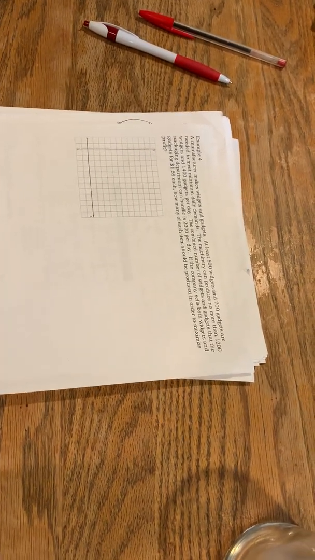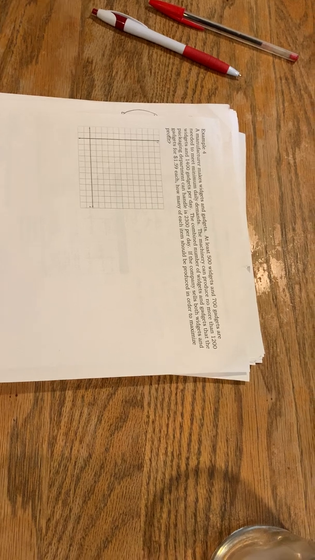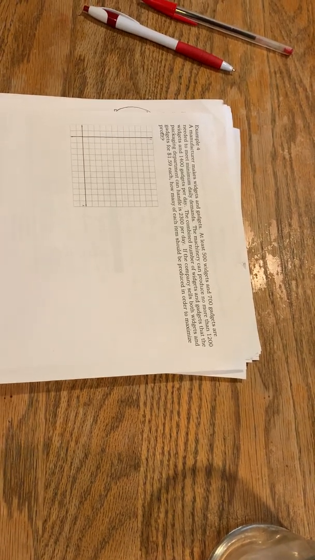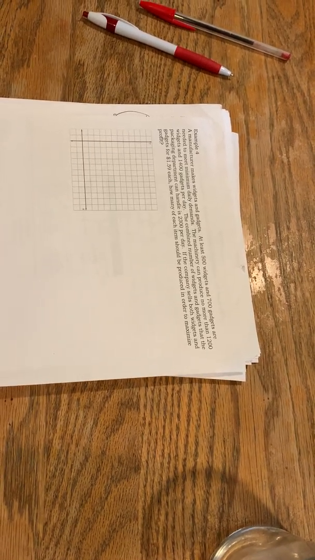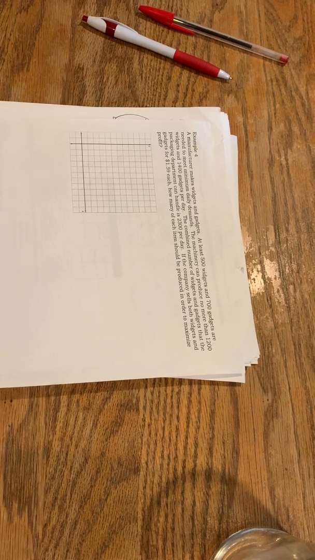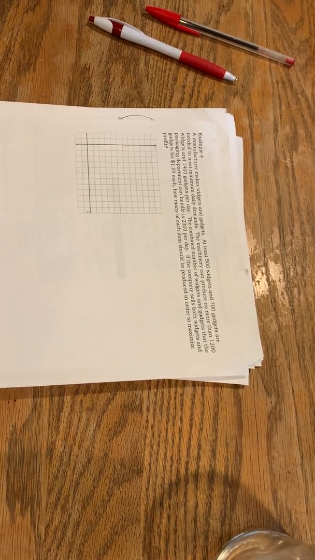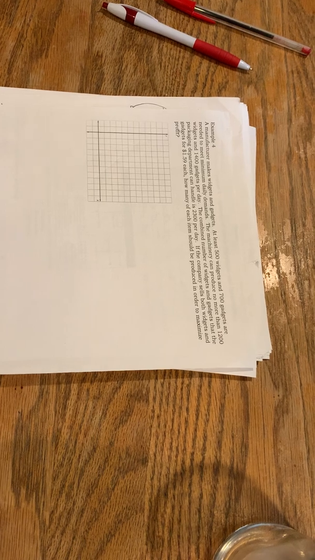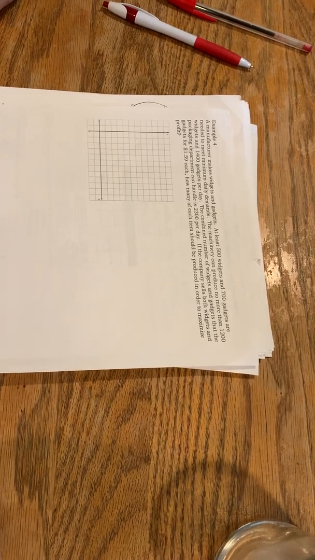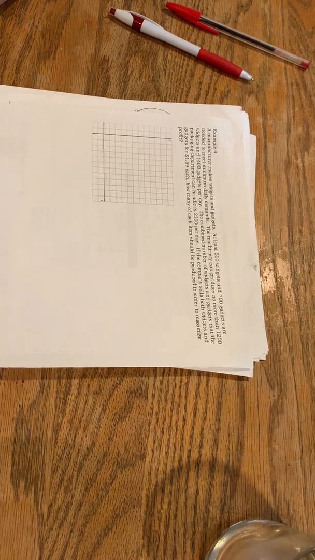All right, last problem. Page 17, example 4. Manufacturers make widgets and gadgets. At least 500 widgets and 700 gadgets are needed to meet minimum daily demands. The machinery can produce no more than 1,200 widgets and 1,400 gadgets per day. The combined number of widgets and gadgets that the packaging department can handle is 2,300 per day.